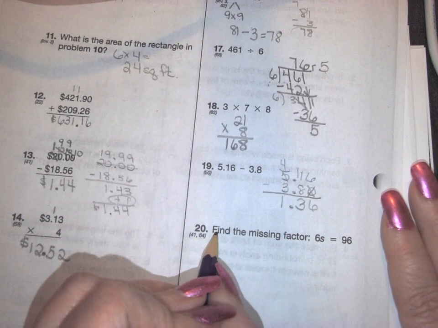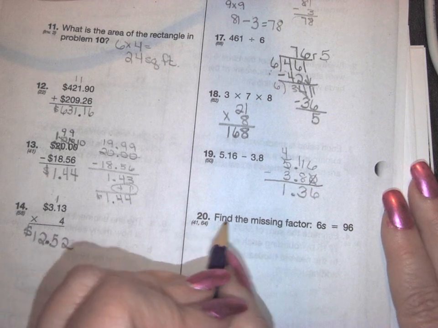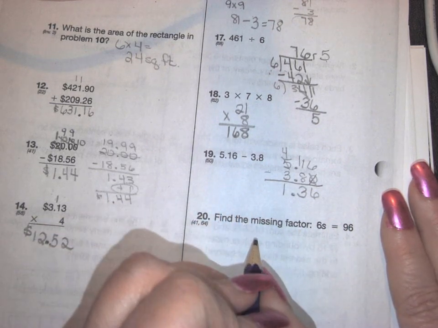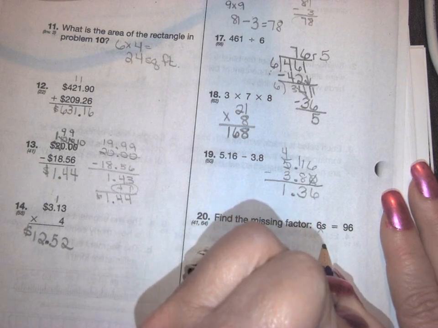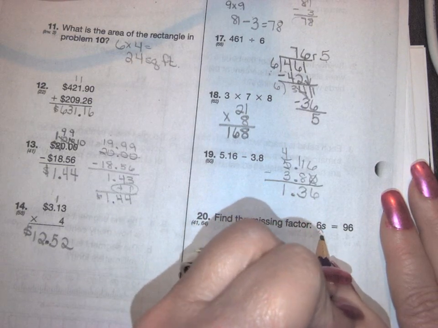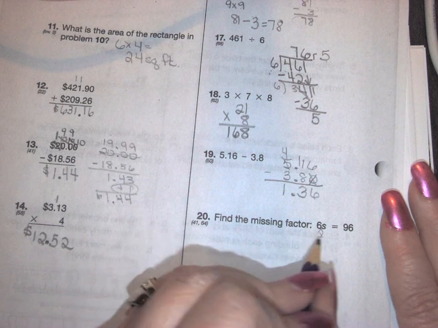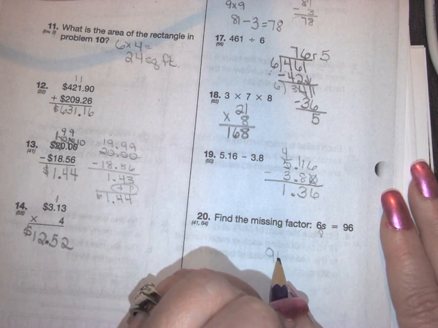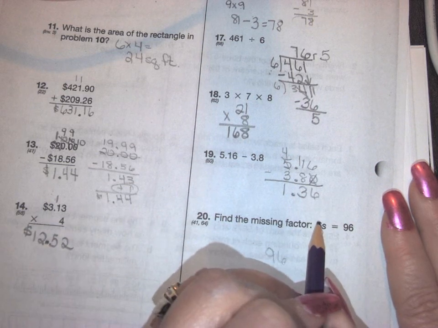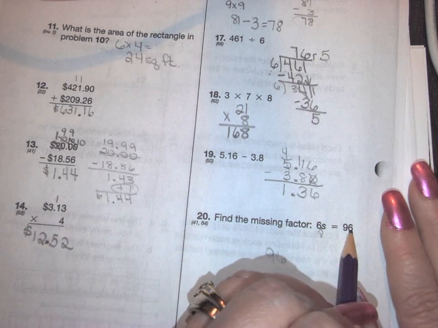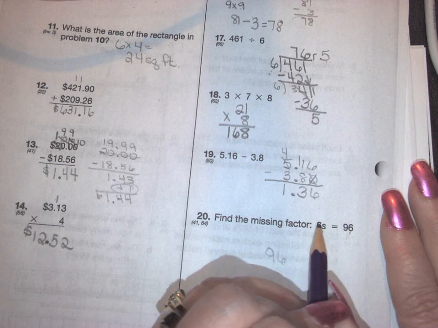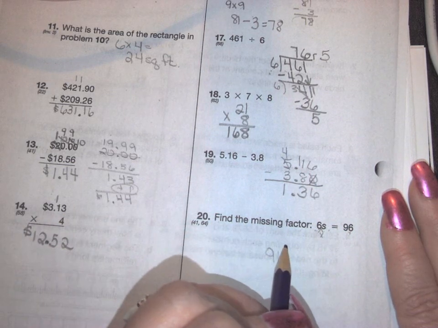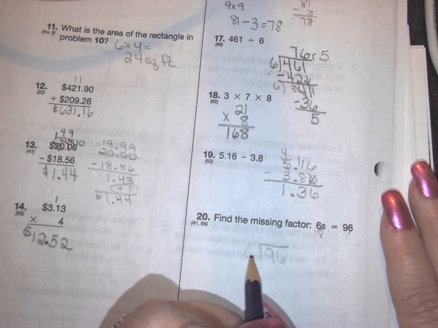All right, one last problem for you. Find the missing factor 6s equals 96. Remember, when there's no space between a number and a letter, that indicates multiplication. So 6 times some number is going to give you 96. So we're going to start with the 96, because we know in fact families, if 6 times s equals 96, then 96 divided by s equals 6, or 96 divided by 6 equals s. So we're just going to use that fact family to help us.